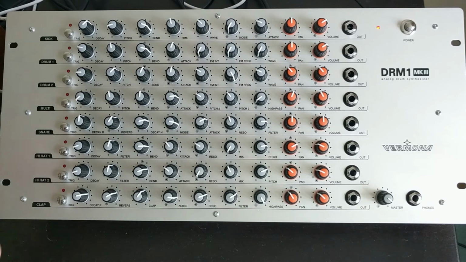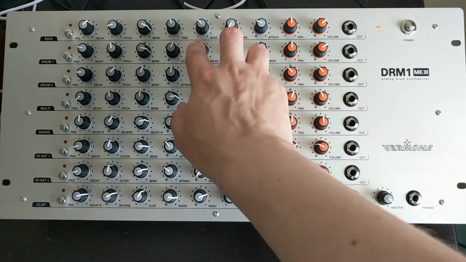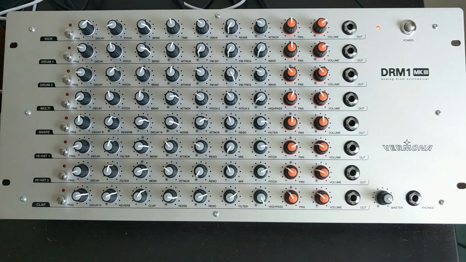Fantastic. The drum channels on this are deceptive, because when you start looking at them you think, okay, well these are my toms, but you can get so many other interesting sounds, and the combination of the wave shaping and then the FM allows you to take them far, far away from your typical synth-tom sounds.